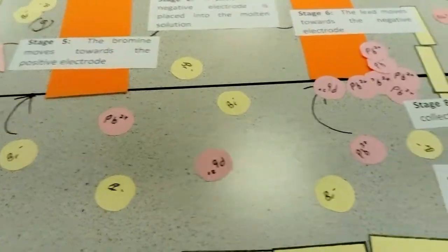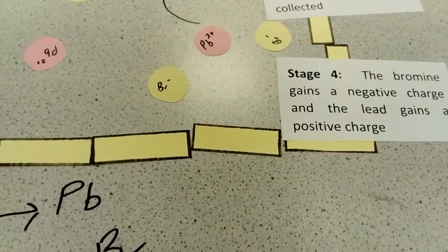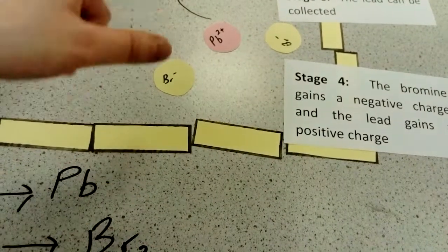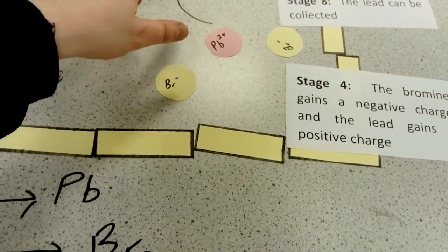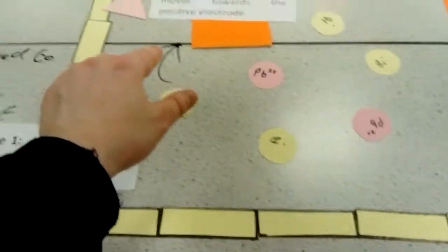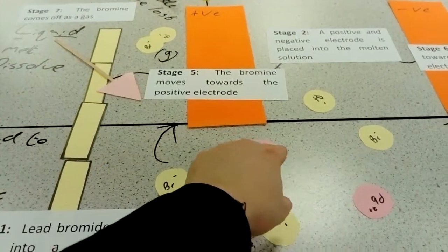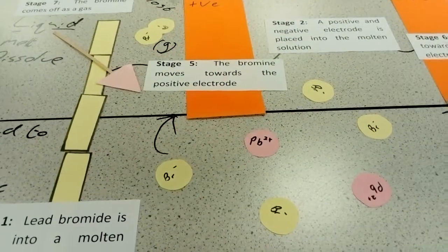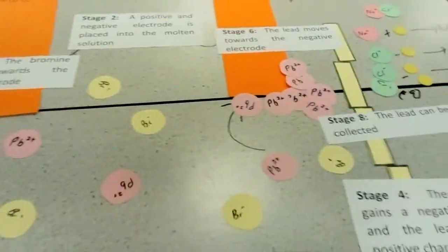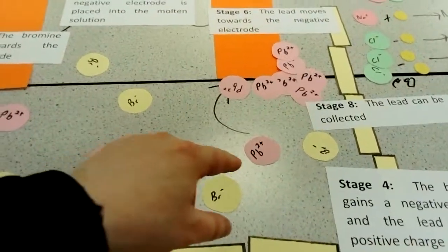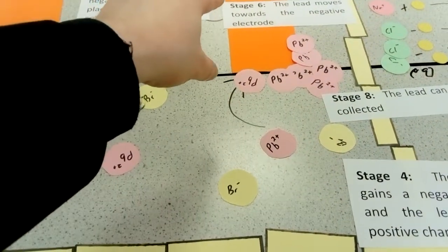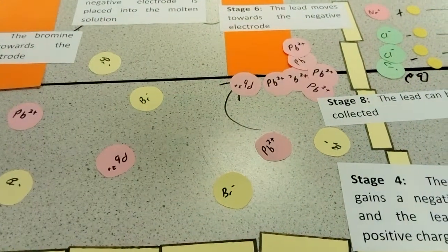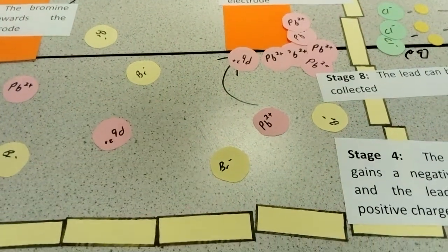As we do this, that causes the bromine to have a negative charge and the lead to have a positive charge. So therefore, the bromine moves towards the positive electrode, where it loses an electron and bubbles off as a gas, whereas the lead moves towards the negative cathode, where it picks up 2 electrons and turns into a solid where it can be collected.